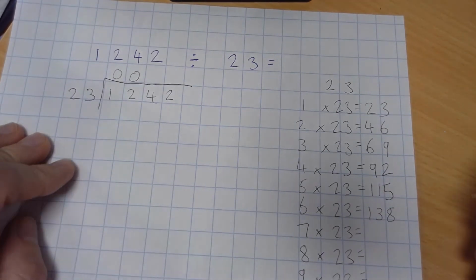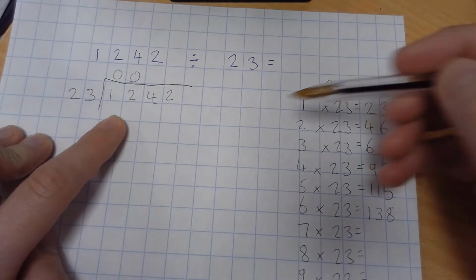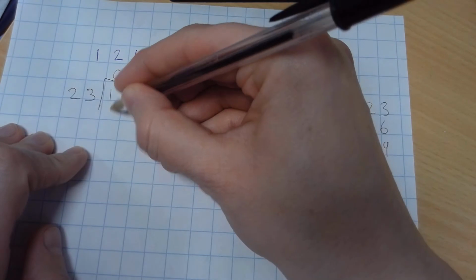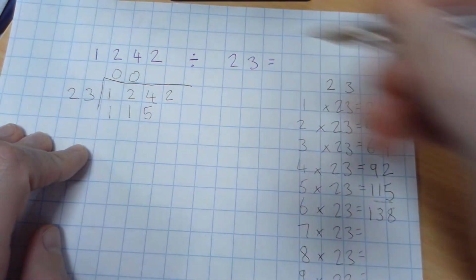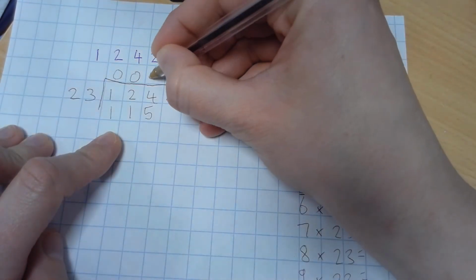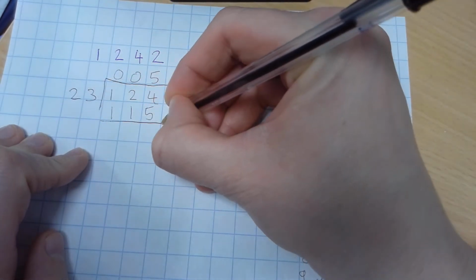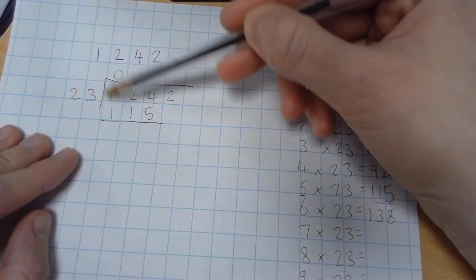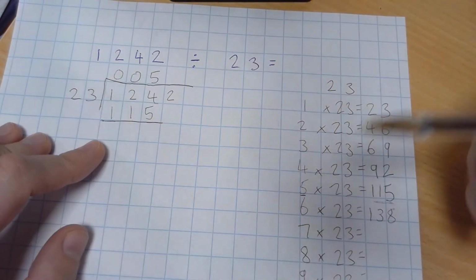So that would be too high for 124. So the closest multiple of 23 I can have is 115. And how many lots of 23 was that? It was 5.